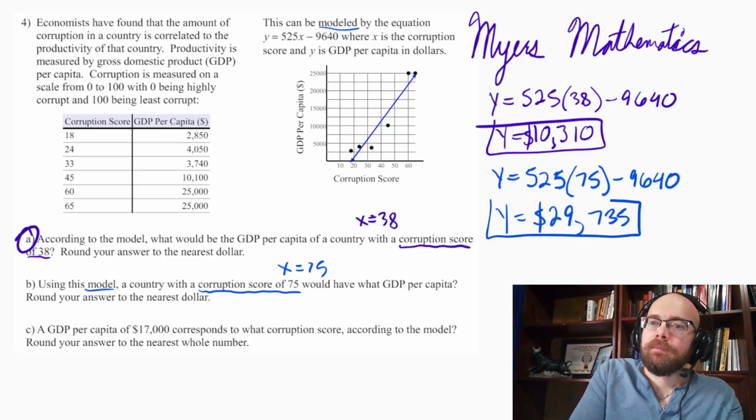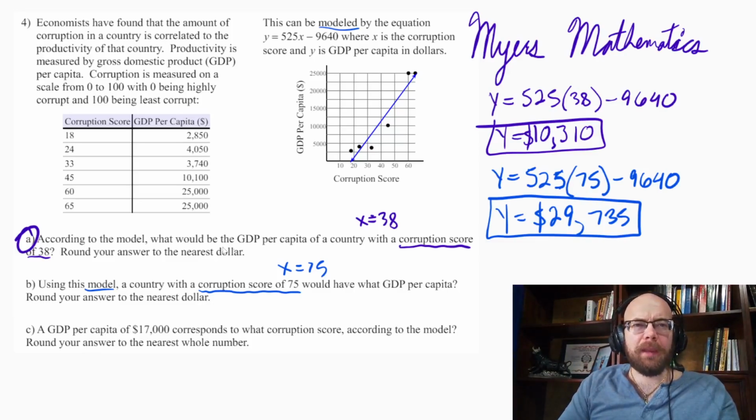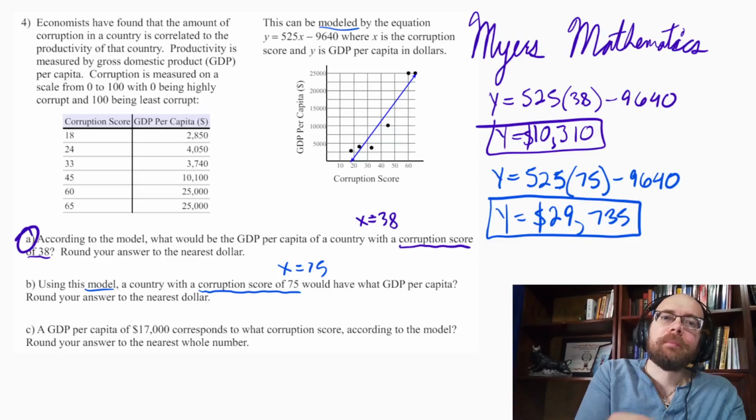29,735. There we go. Rounded to the nearest dollar. So it's already rounded to the nearest dollar. I don't know why they keep saying that. It's weird.